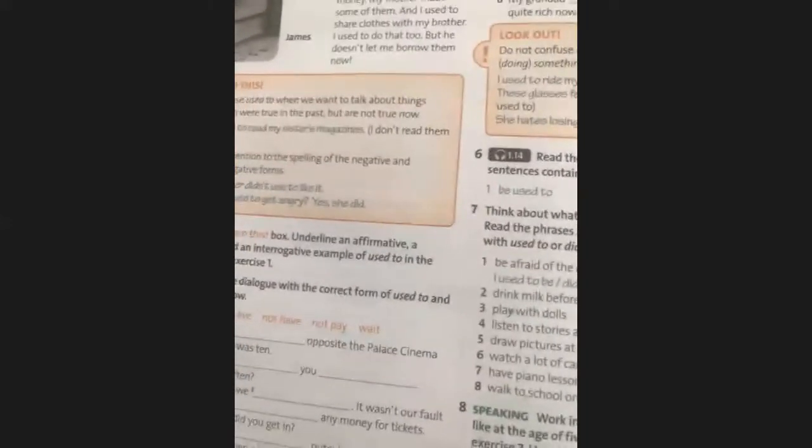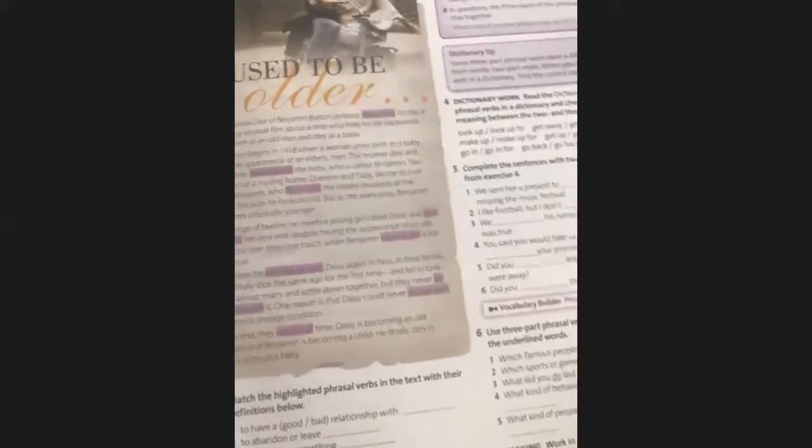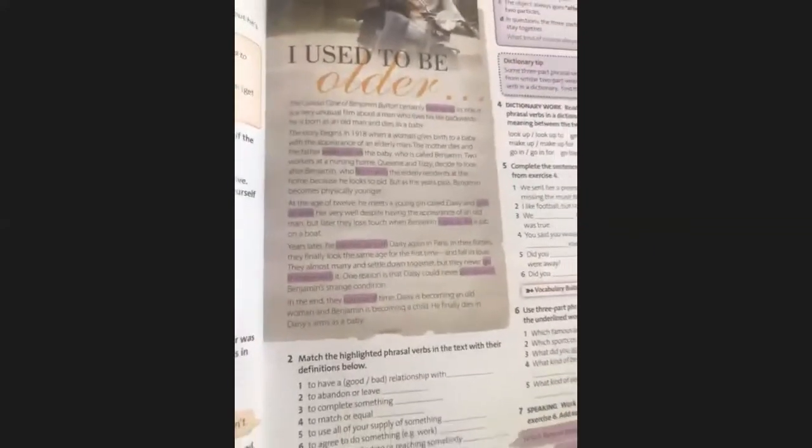On the next page, we have phrasal verbs, and I use 2 phrasal verbs. So I took them from this here. So you just go practice, study this part here, yeah? You're going to study exercise 2 on page 13.